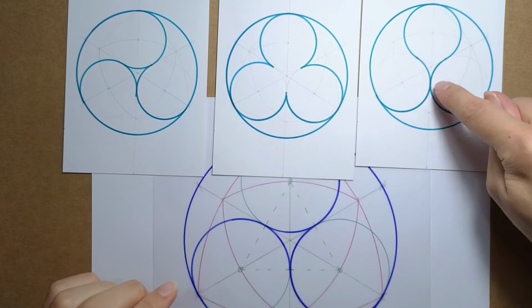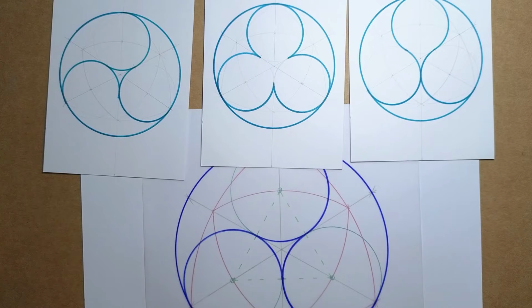You can experiment, you can take off this piece of tracing paper, put another one, and try the other shapes. And now that you know how to draw this, here are some examples of how it can be used in Gothic ornamentation.